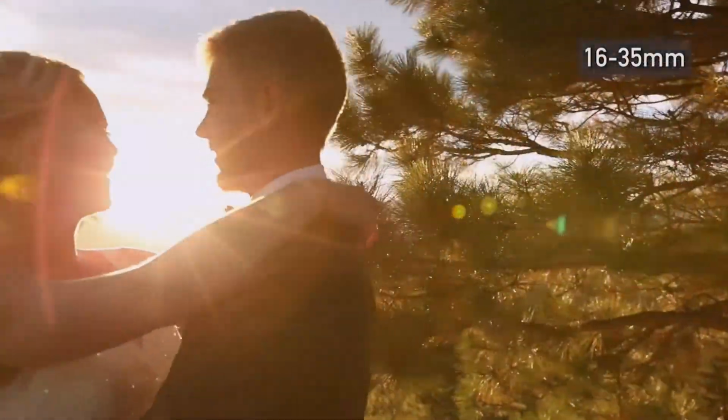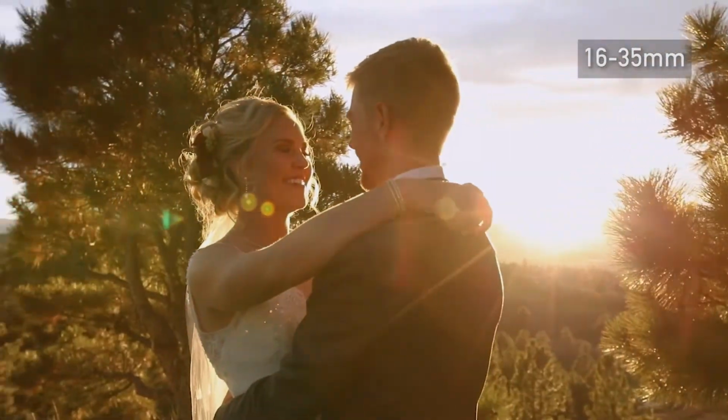These are those weird little pixel things you see in the shadow areas, and you're going to want to make sure that you have a clean, sharp lens that's going to give you the best footage that you can get.